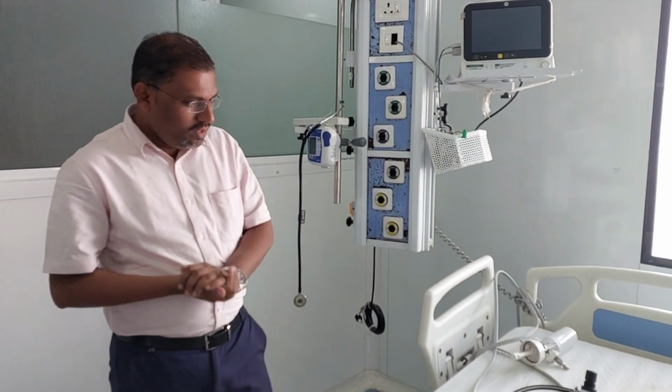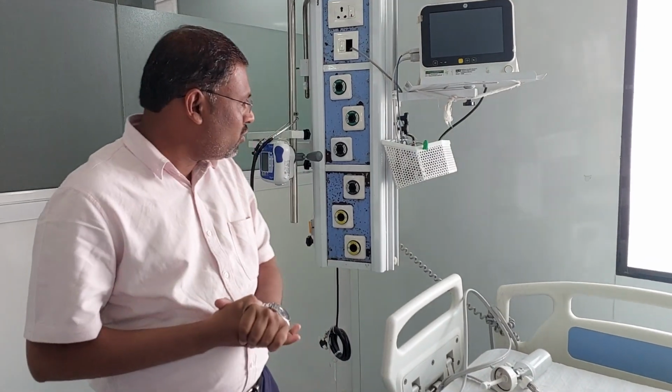Hello guys. So today we are going to explain how to check gas quality in hospital premises. In hospitals we are using oxygen, air, nitrous, CO2 for patient purposes, right? Ventilators and anesthesia machines are operated on oxygen and nitrous.